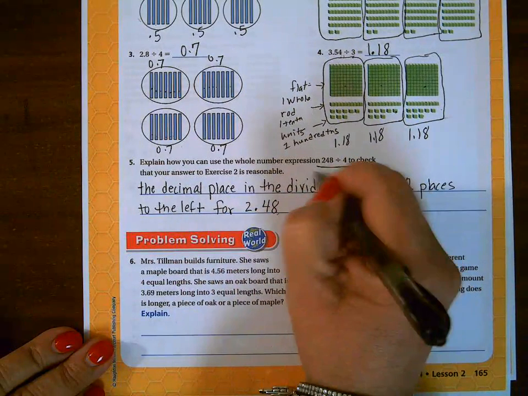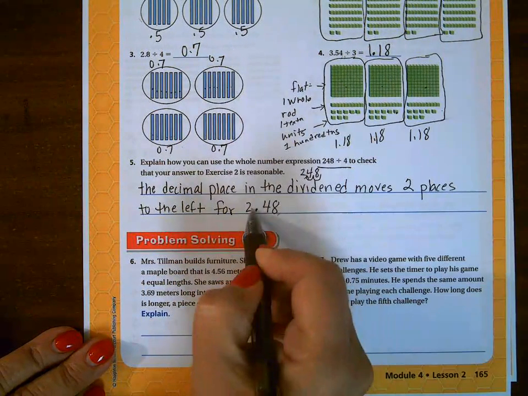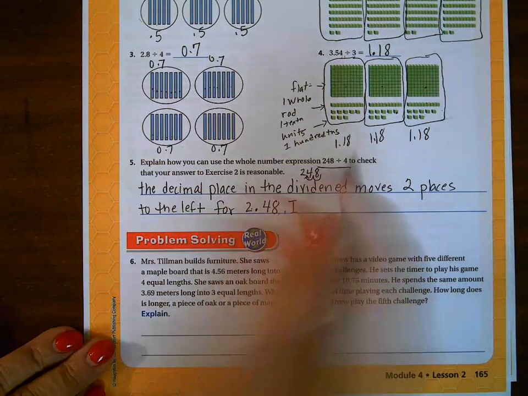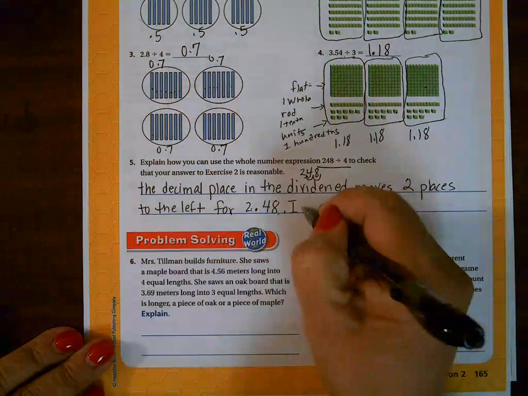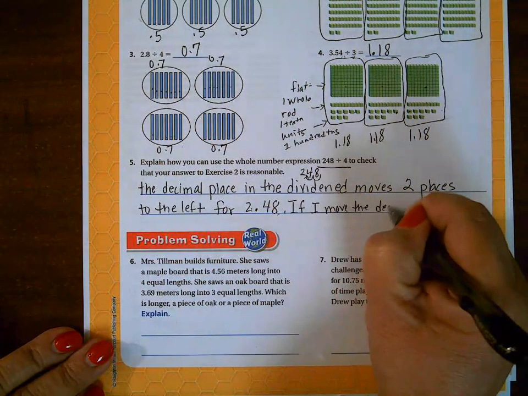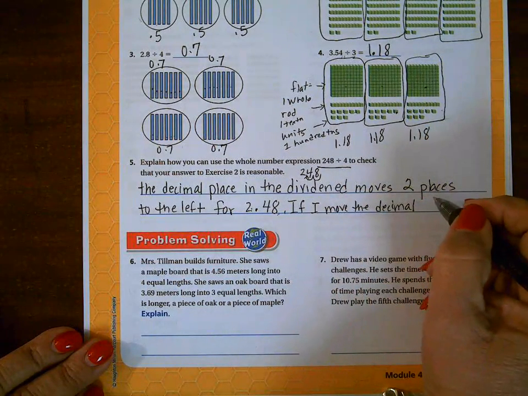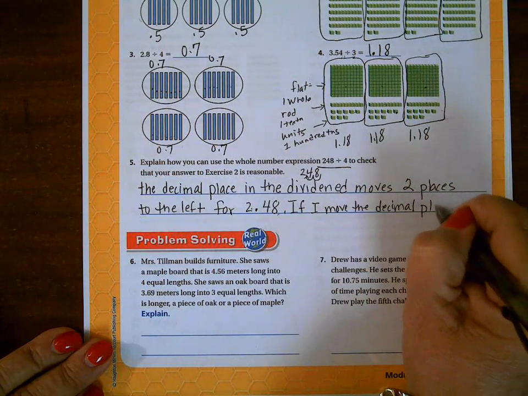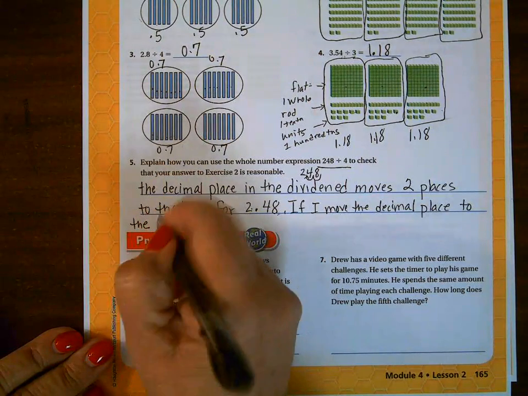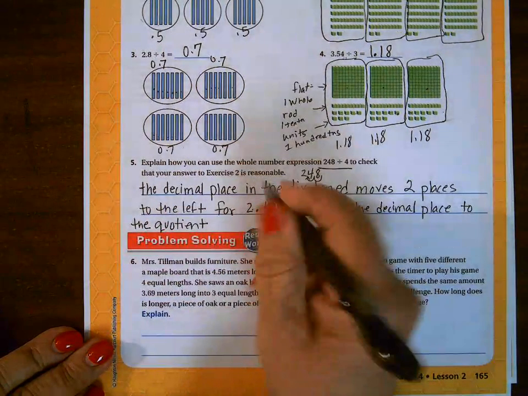So I'm going to move this. I'm going to write it here, 248, then I'm moving it 2 decimals to the left. And this is where I get the 2 and 48/100. Then if I move the decimal place in the quotient two places to the left.